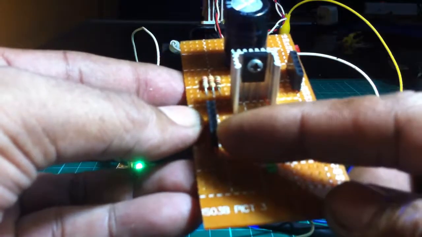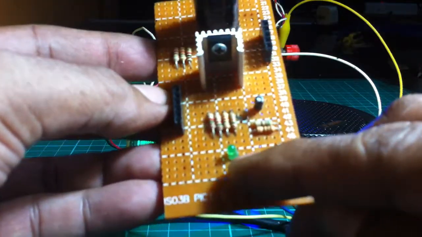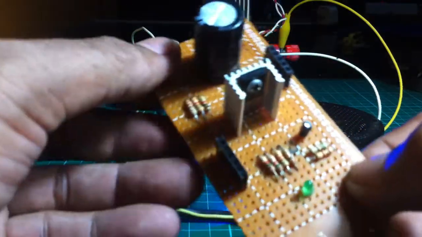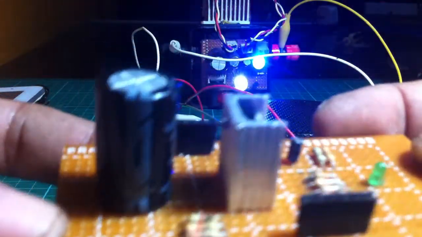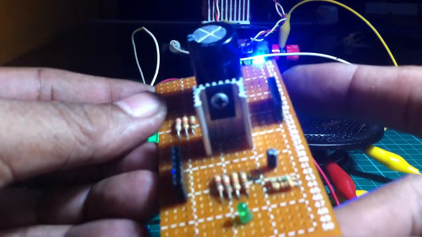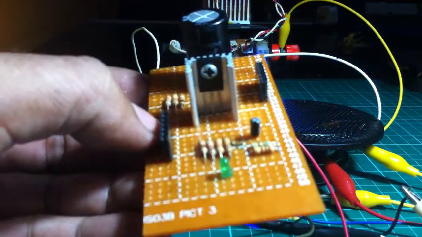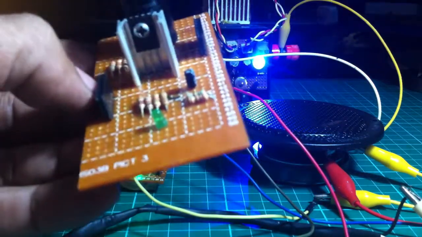This is an input-output header. This is power header. This is power LED. Some resistors, and this is now our new module, voltage divider bias configuration. So let us see the workings.